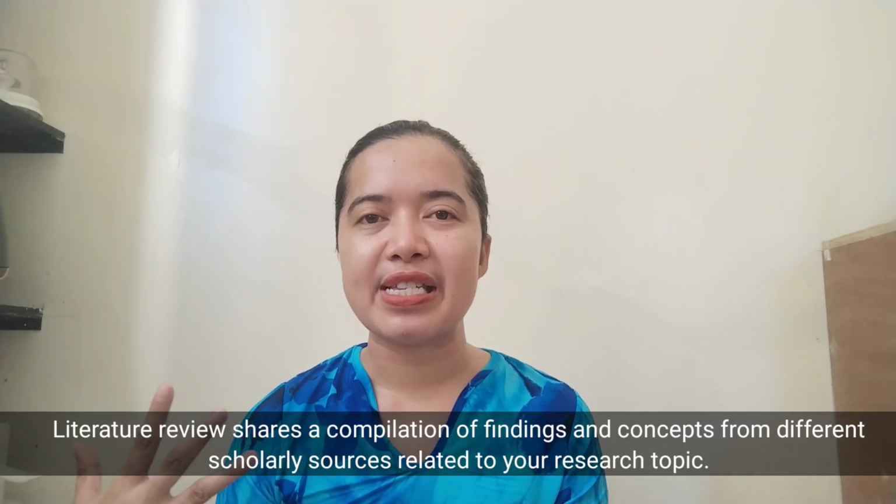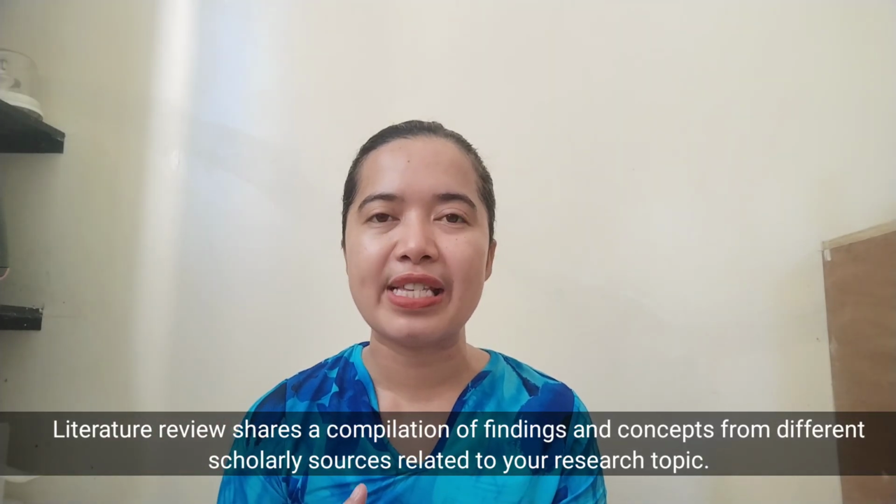Literature review shares a compilation of findings and concepts from different scholarly sources related to your research topic. A literature could be a previous research, an information you found from a book, an article, a journal, or even a news report related to your research study. Writing literature review is one of the tedious processes in crafting your research paper.